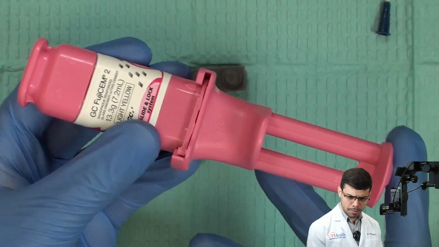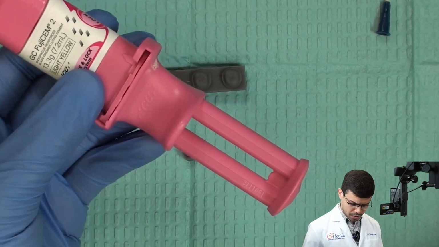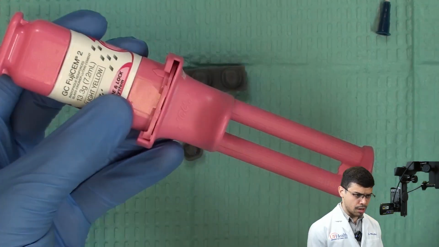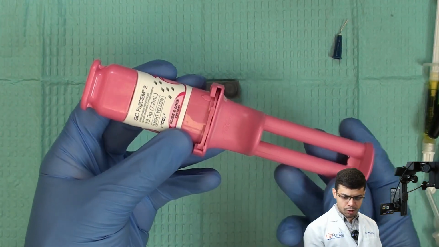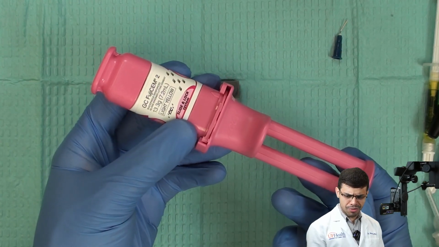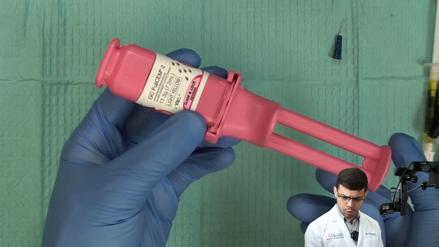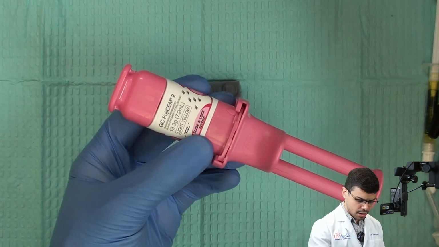to be used, and probably this is gonna be the most popular one that you're gonna see in the clinics around. Also, you're gonna see that in the clinics we have the Fuji Evolve, which is the new generation of this one. Sometimes we use those to cement zirconia.